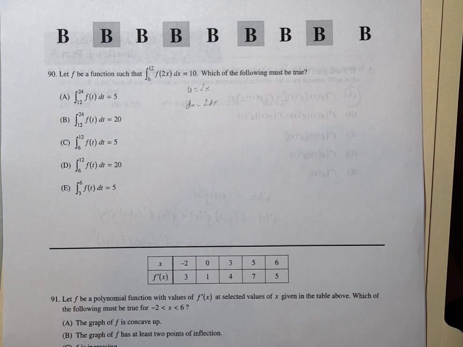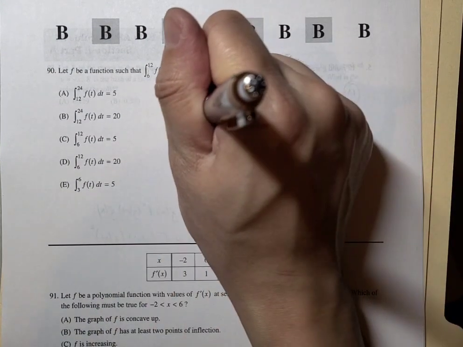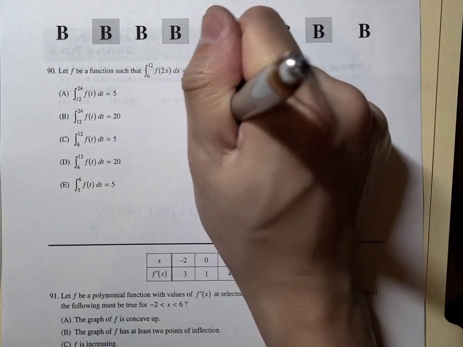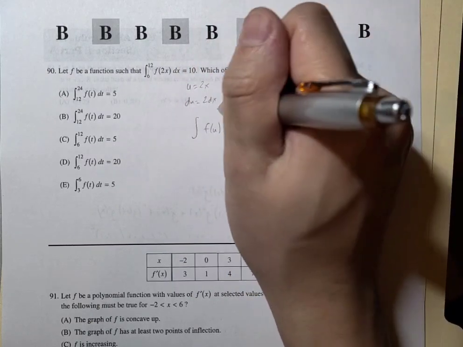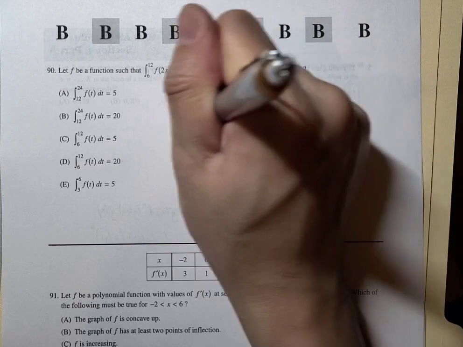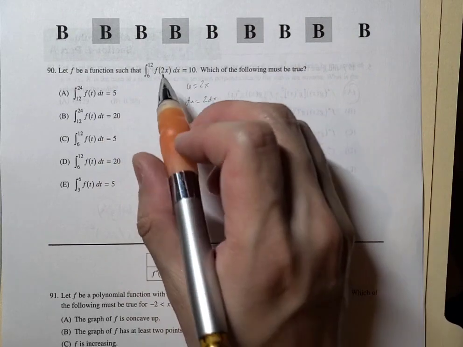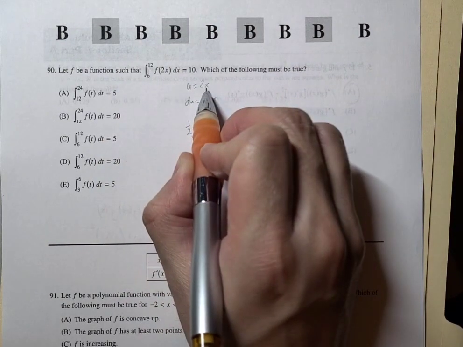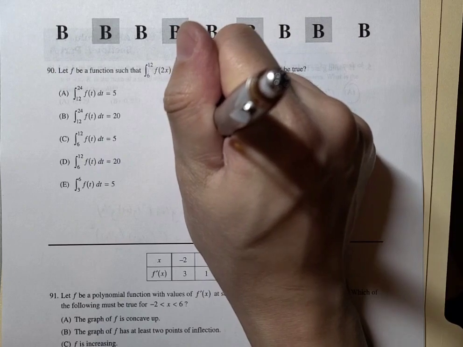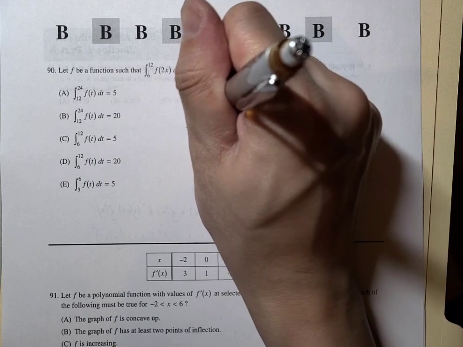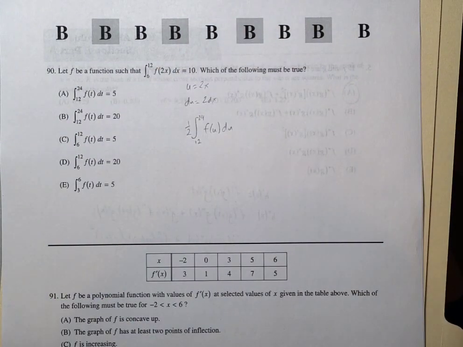So we can rewrite the integral as, well, let's worry about our limits afterward. It'll be f(u), then dx is du over 2, so half du. And then we change the limits of integration: when x is 6, u is 12. When x is 12, u is 24. Okay? Actually, what am I doing? Did I need to do that?